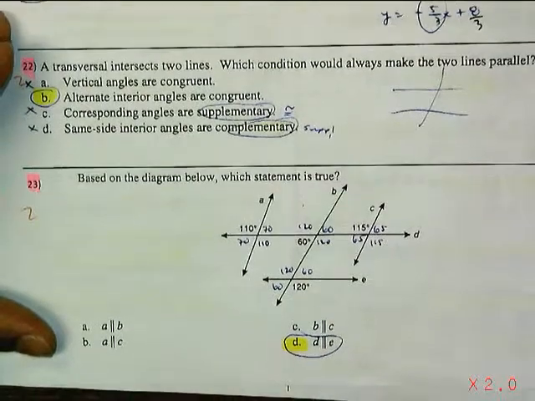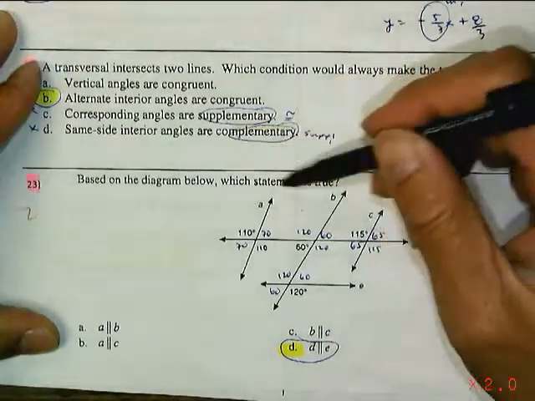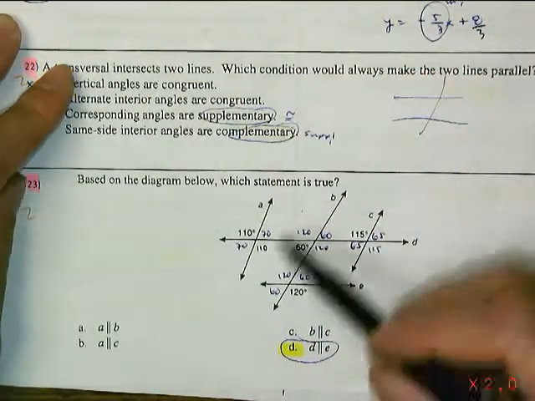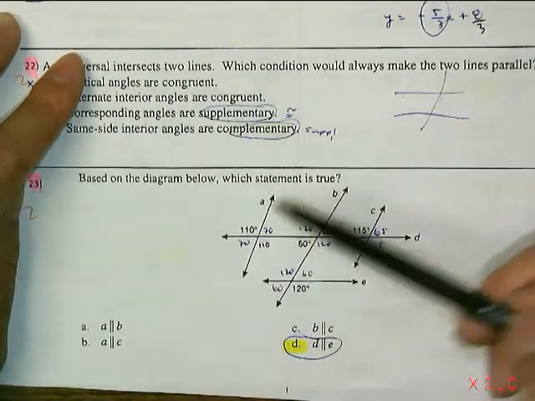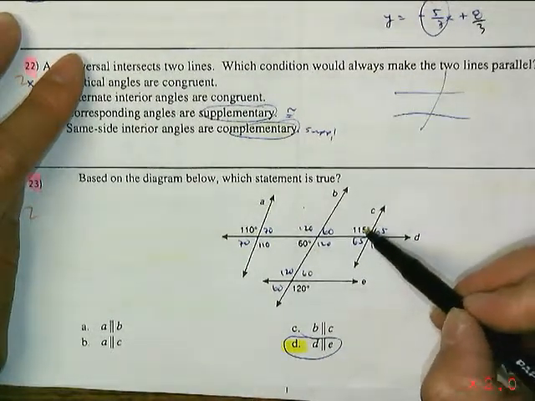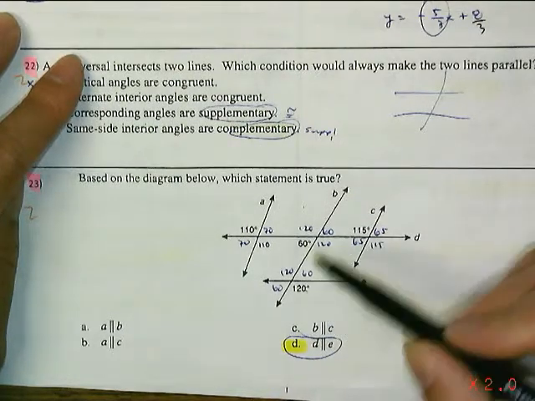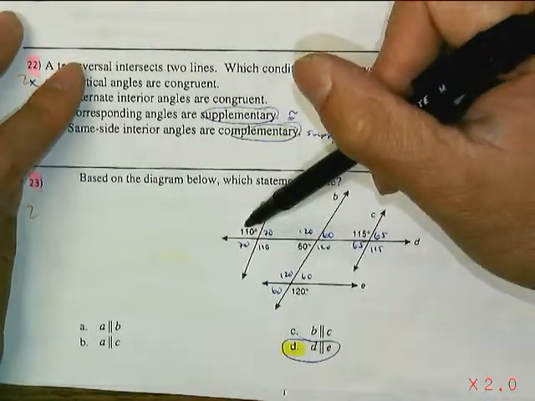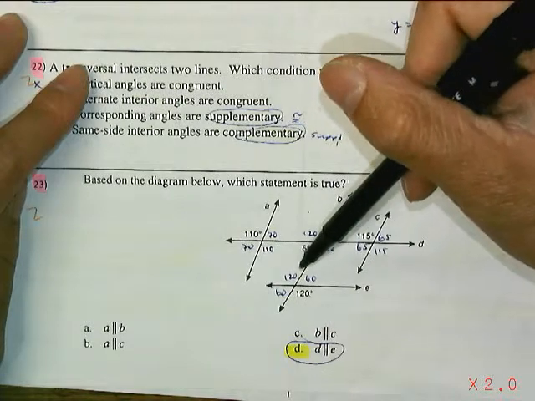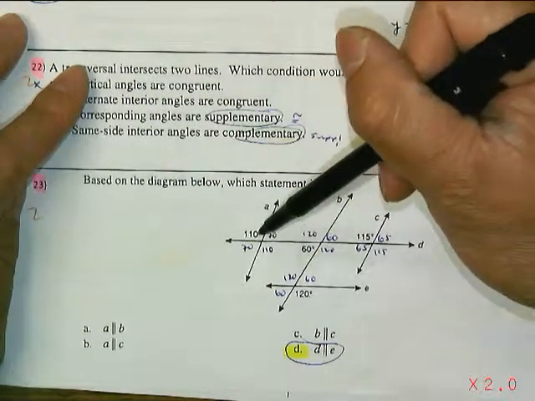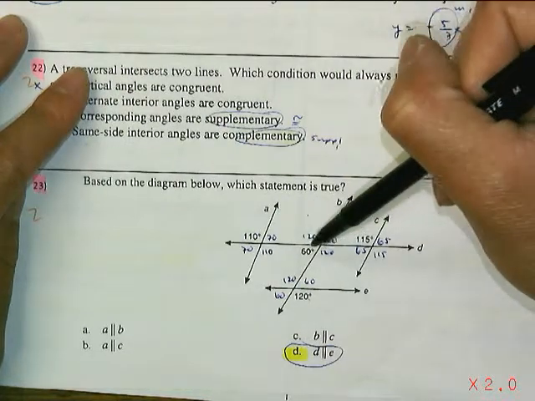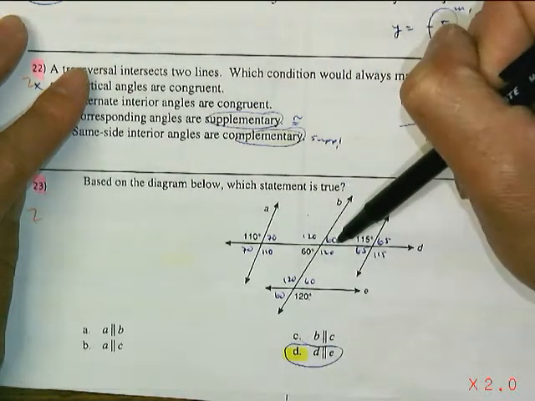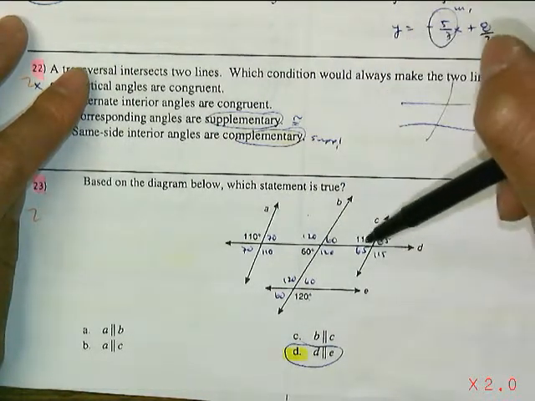Question number 23. Based on the diagram below, which statement is true? So we're trying to figure out which lines are parallel. They give me here 110 degrees. They give one over here 115, 60, and 120. So essentially what I'm doing for each of these intersections is I'm doing linear pair. Linear pair means they add up to 180, and then vertical angles are the same. That's 60, vertical angles, linear pair equals 180.